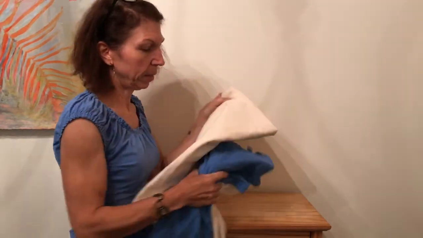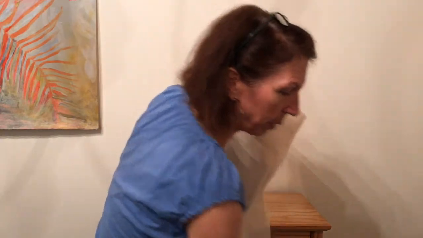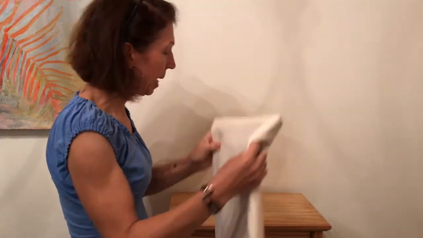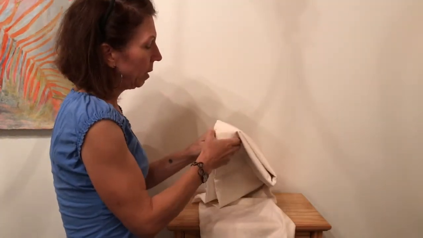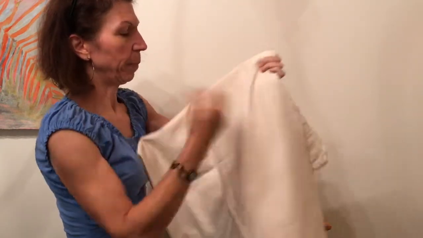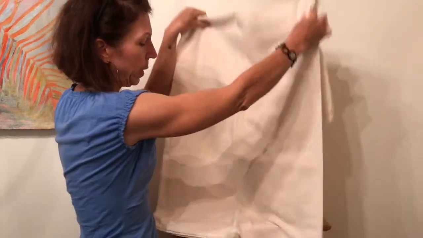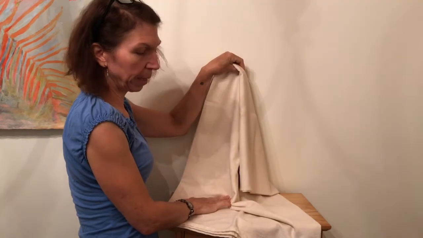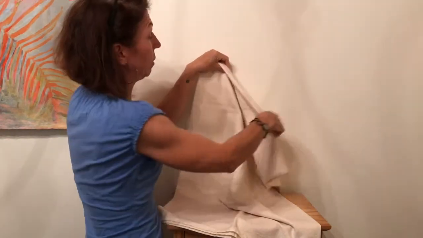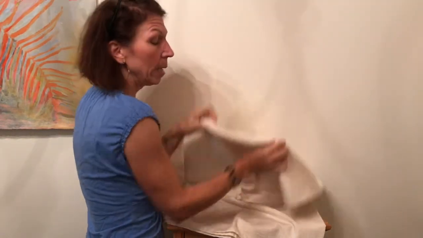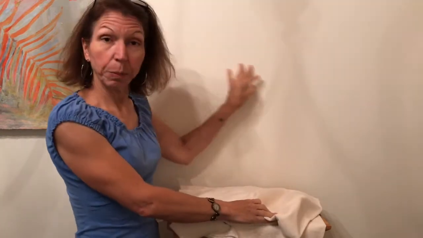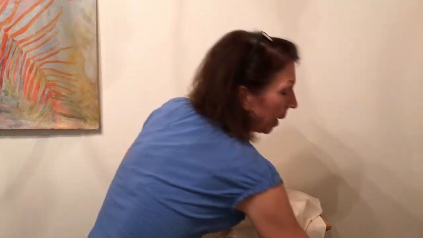So I have this old curtain that I found that I'm going to use, and I want my drape, we're going to call this a drape, to be here where my still life is sitting, but I also want it up here a little bit. Since I don't want to put holes in my wall, I am just going to use a book.